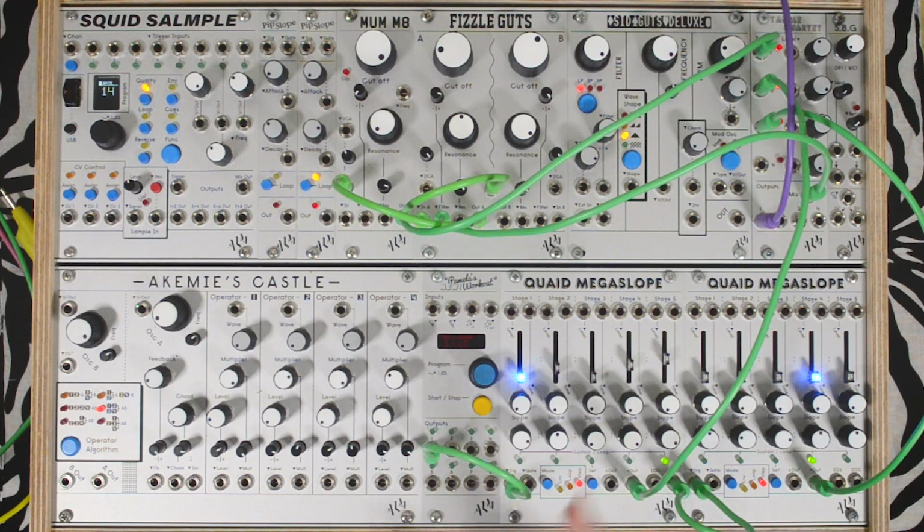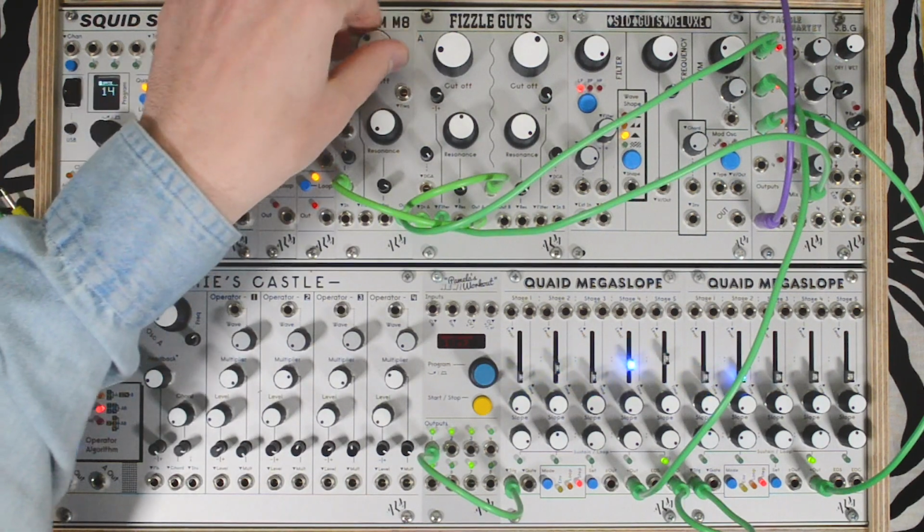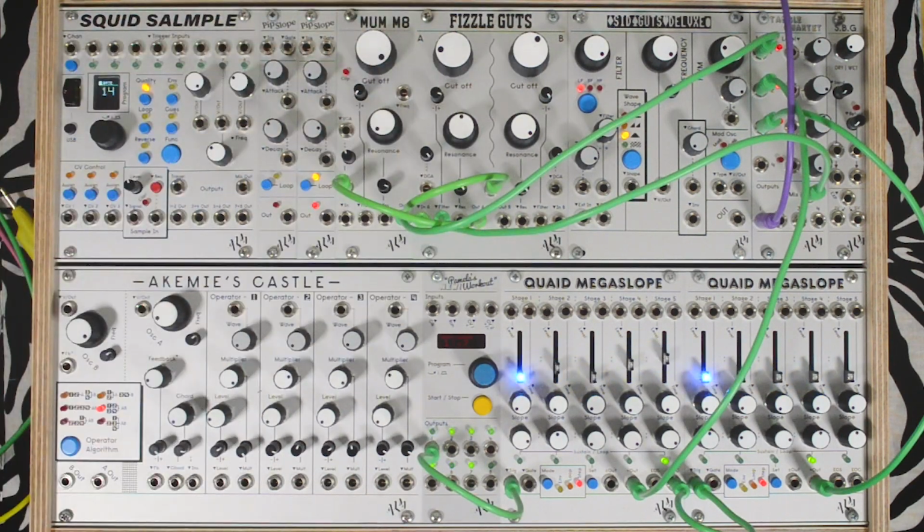The last of the 3 modes is step mode. You guessed it, a step sequencer. It can be set from 1 to 5 steps in length with the sustain loop point button, and it includes per step slides. This patch benefits from having 2 Quad Megaslopes working together.